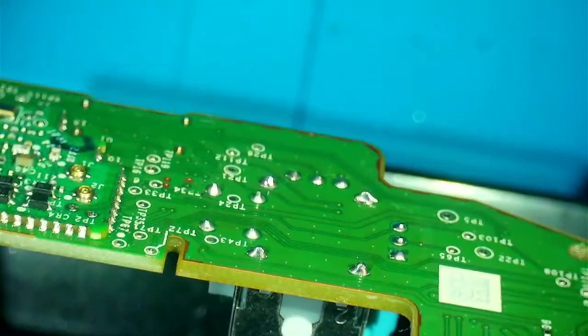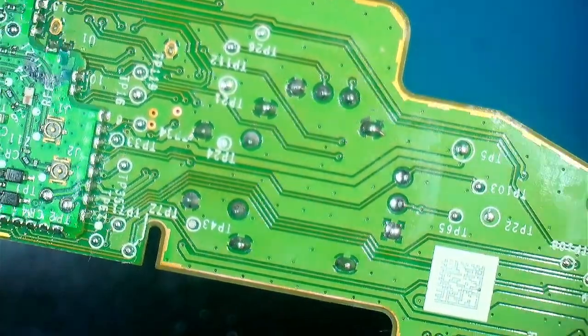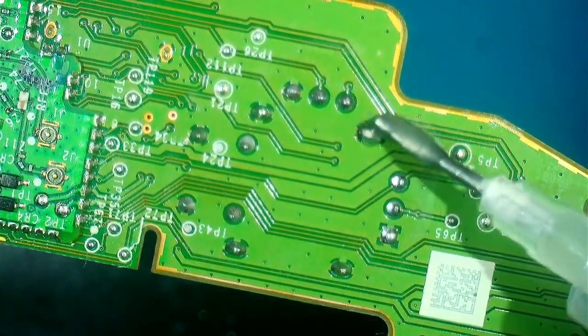Oh no, that one looks atrocious. I can't leave it like that. I'll have nightmares about it.